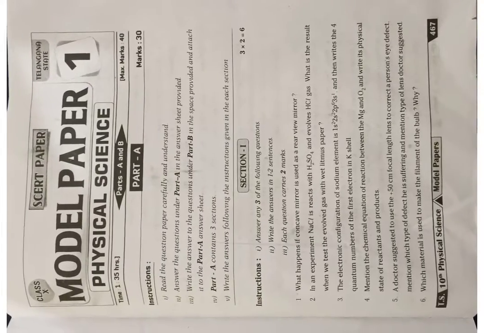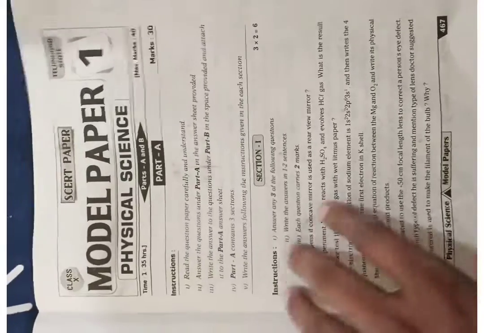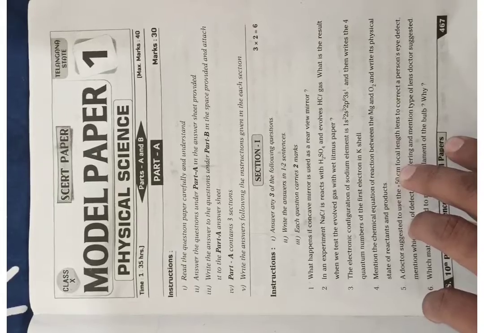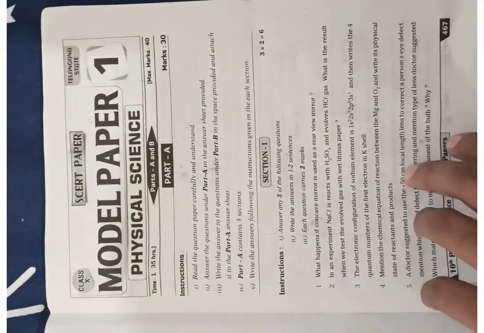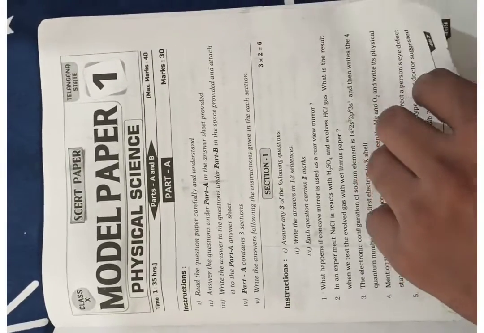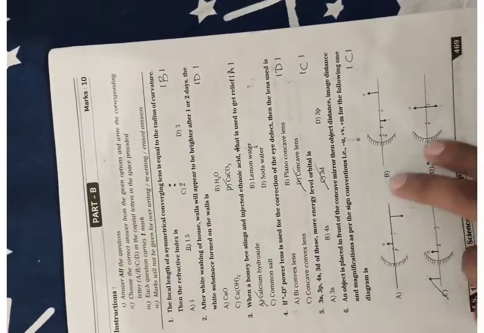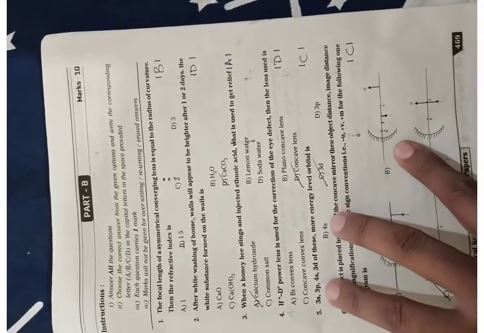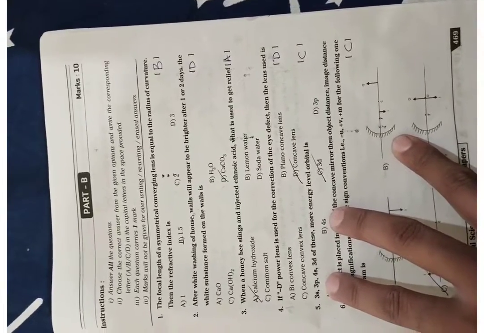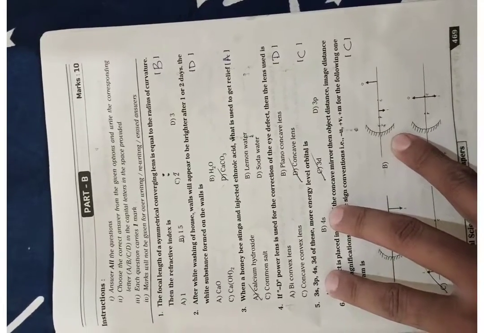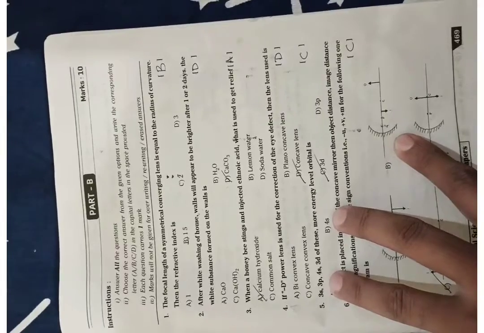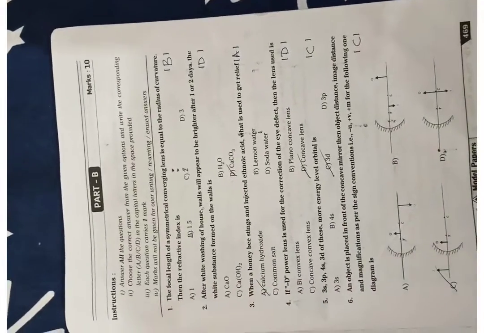Hello students. So today we are going to focus on objective type questions in model papers. We're going to start with model paper 1, part B section. Part B section deals with all 1 mark questions, which are objective type with 4 options. So let us start with our first question.